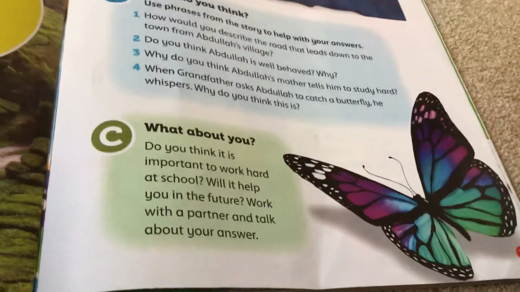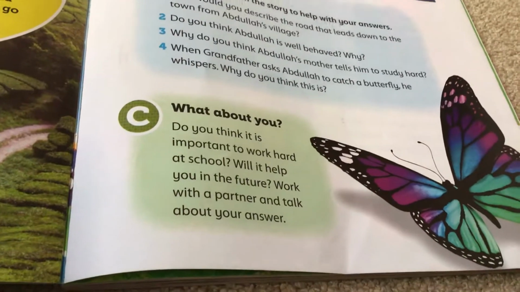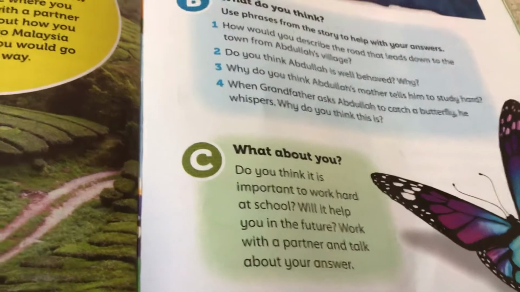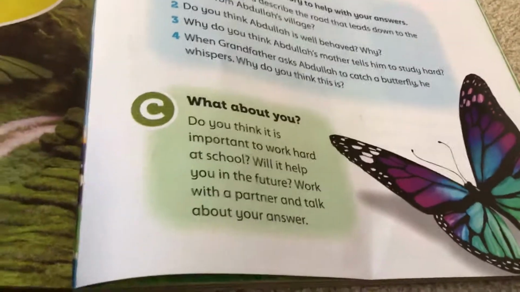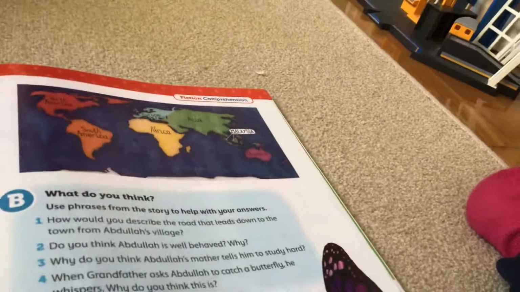If he does everything for his grandpa, he might end up knowing nothing for himself. So that's not good. Why do you think Abdullah's mother tells him to study hard? I think Abdullah's mother tells him to study hard because she doesn't want him to just weave baskets or catch butterflies for the rest of his life.